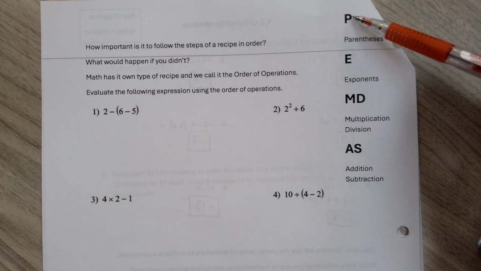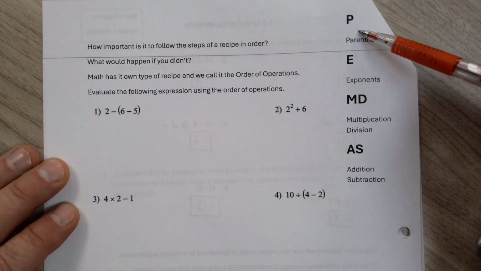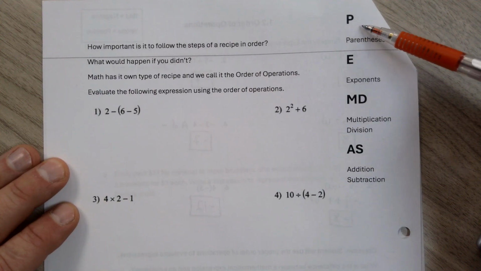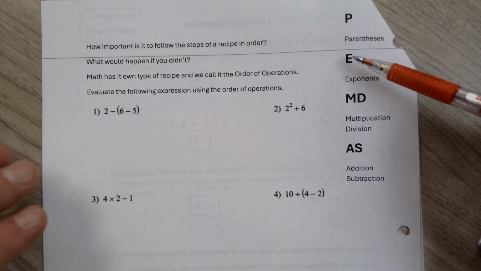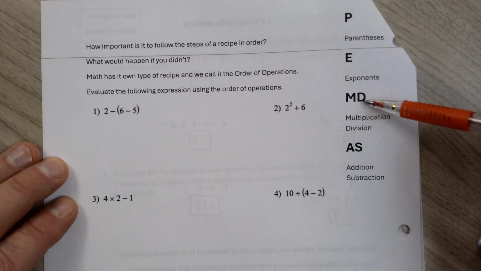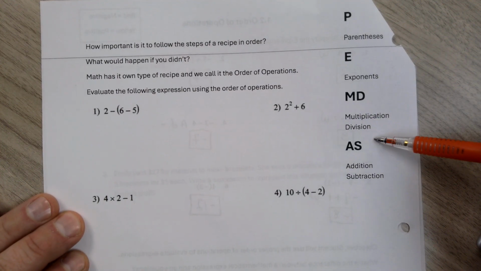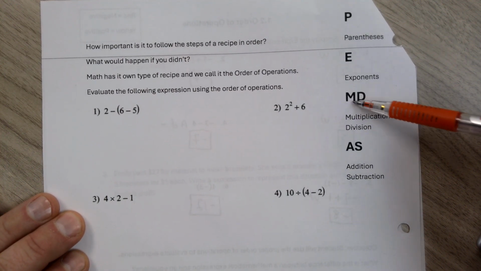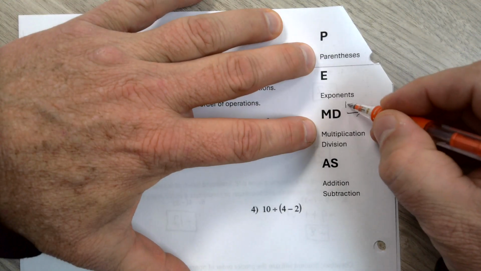If you want something done first, you put it in parentheses. So parentheses: anything in there, if you can simplify it, you do that first. You make it one value inside the parentheses. Then if there are any exponents, you do those. Then you do multiplication and division. Notice these aren't separate steps. It's not multiplication and then division. They're put together because you're going to do it from left to right.